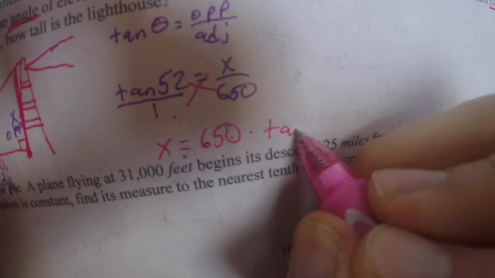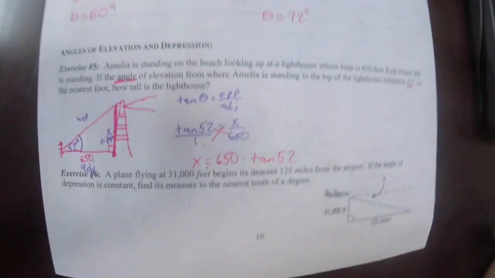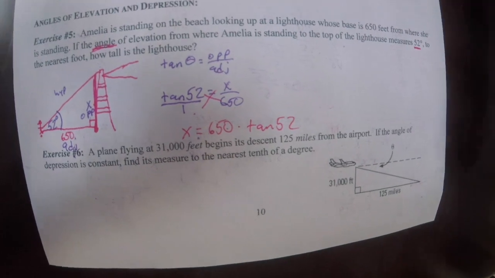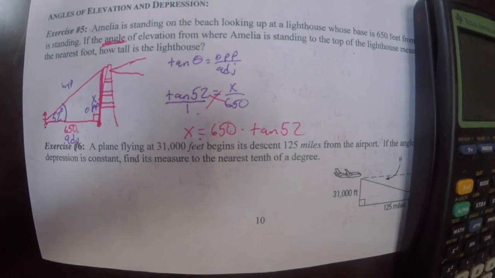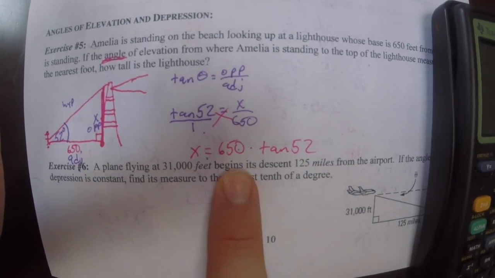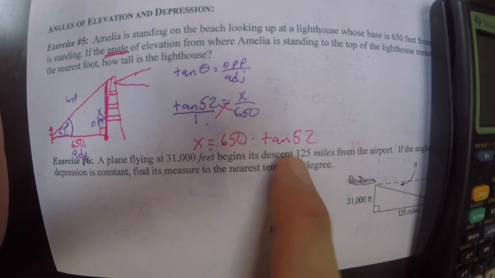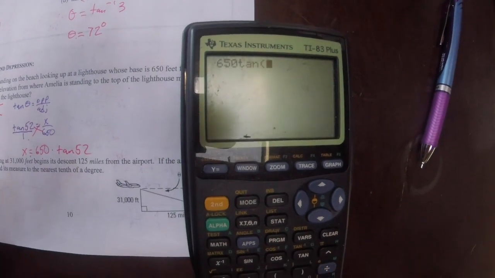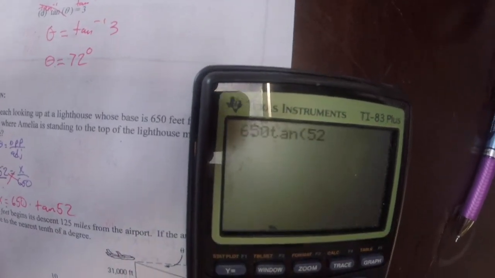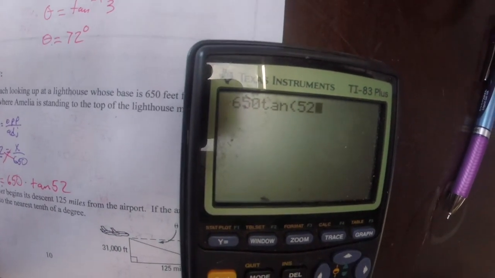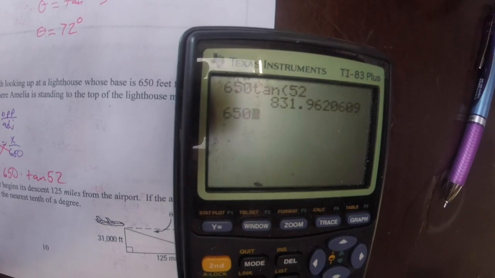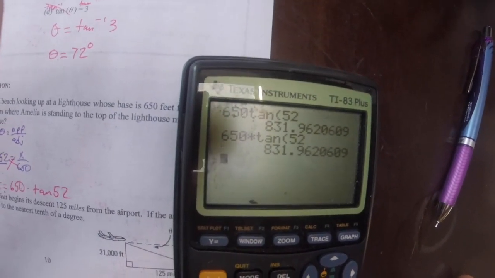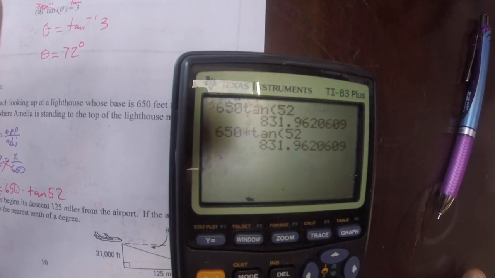650 times tan 52. And I did the hard part. Calculator is gonna tell me what is 650 times tan 52. If you just put it out in front like that, it's going to multiply them together. If you don't believe me, there you go, whether you put the multiplication sign or not.